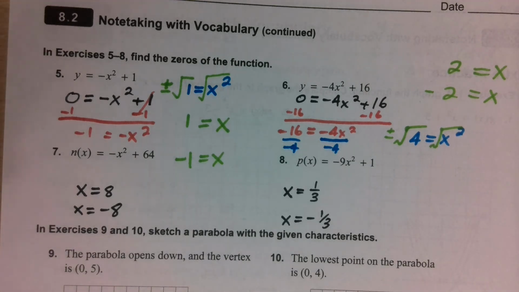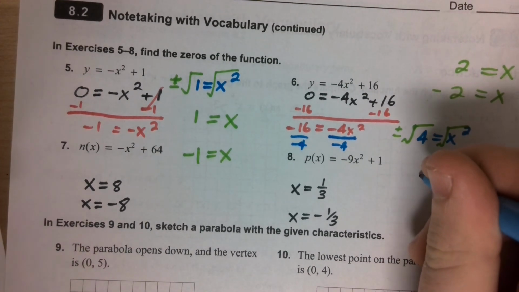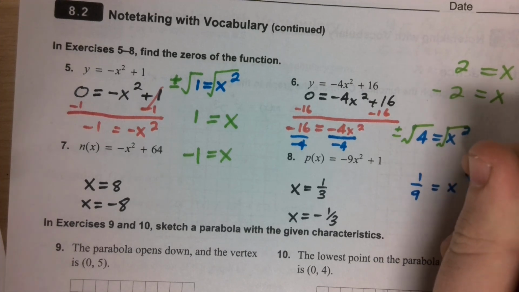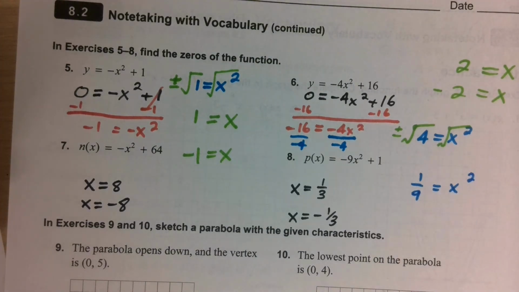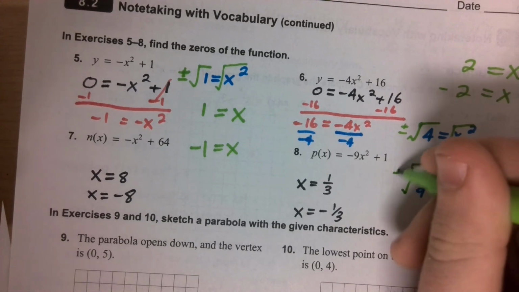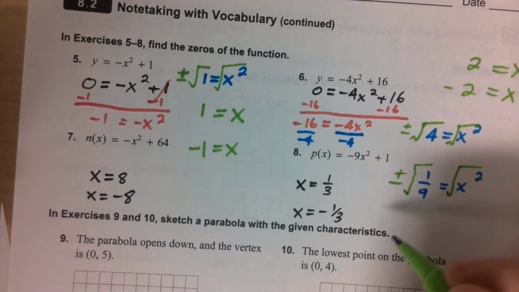I do want to mention, number 8 is a little bit trickier. As you go through the problem, you'll eventually end up with something that looks like this. 1/9 equals x squared. Be very careful when you're square rooting this. We know we're going to square root both sides and get a positive and negative answer, but the square root of 1/9 is a little tricky.